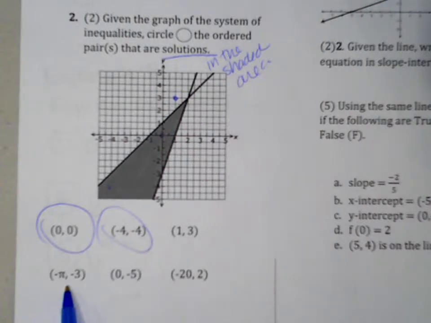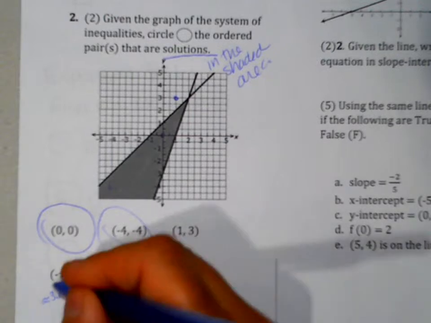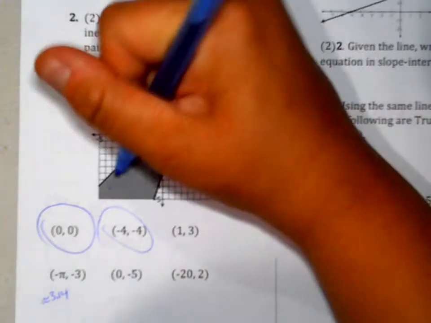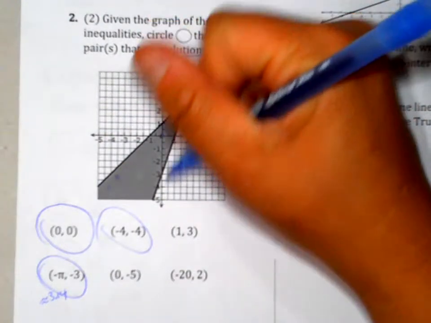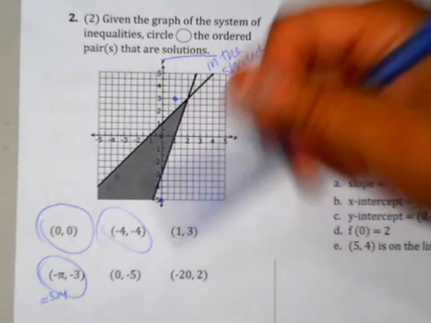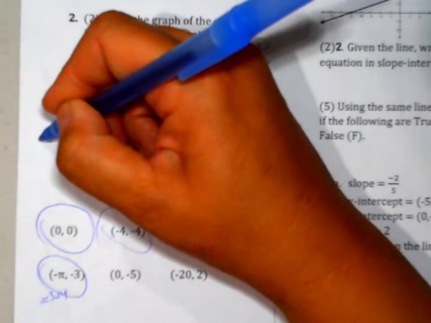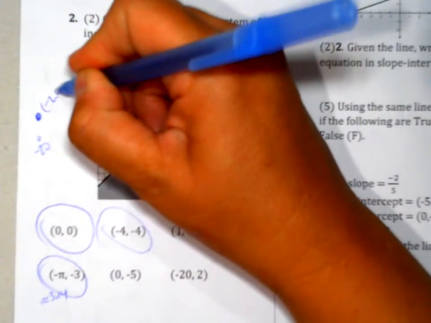Pi, -3. I love this one. Pi, we're just going to use the approximation for pi, which is 3.14. So we have 3.14, which is somewhere around here. It doesn't matter. But we're going down -3, which is at least somewhere down here. Yeah, that's well within it. How about 0, -5? Clearly not. -20, 2. So -20 is way over this way, somewhere over here. Here's -20. But we know 2 is up here. So here's -20, 2. That's definitely not in the shaded area.